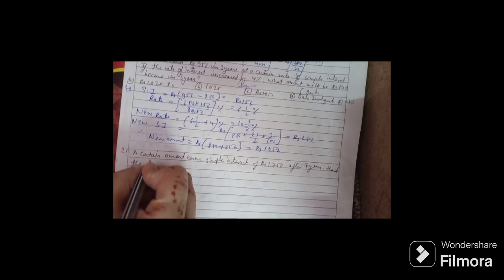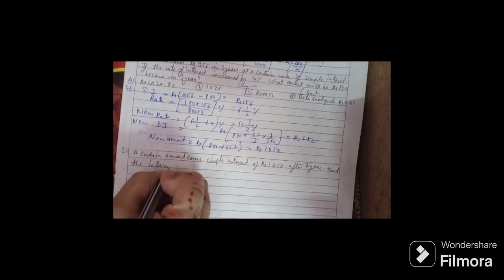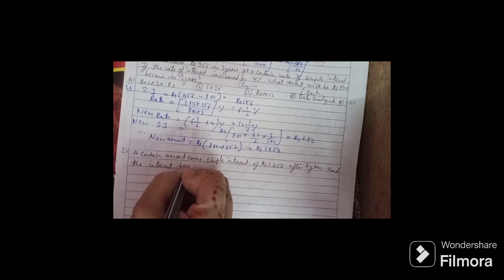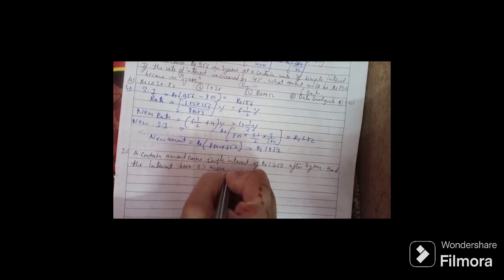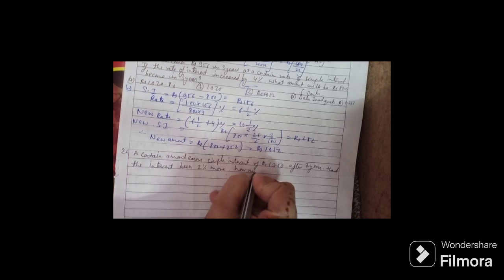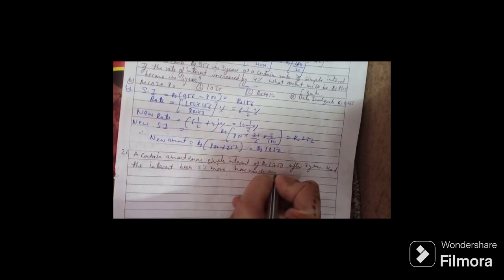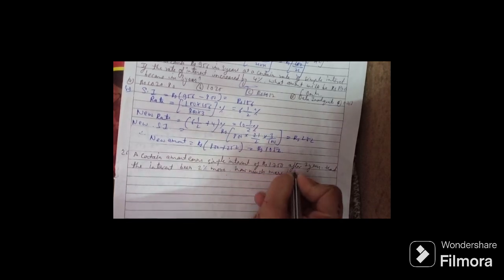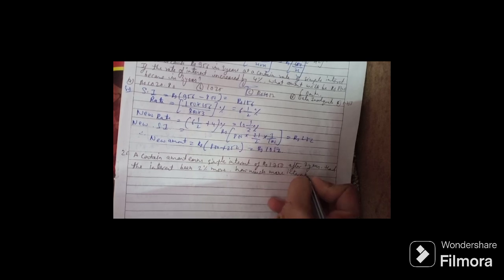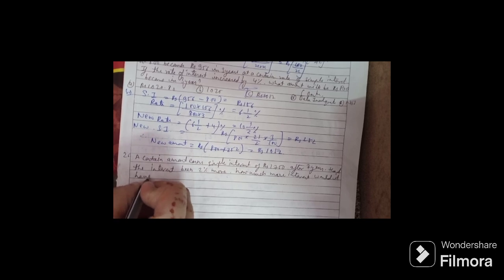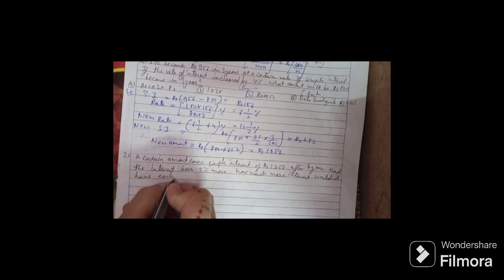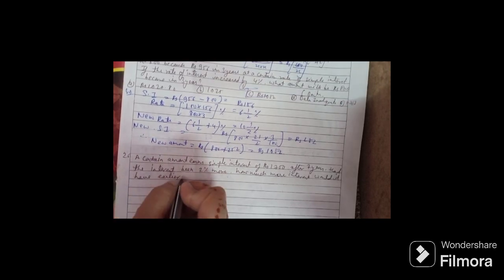Had the interest been 2% more, how much more interest would it have earned?